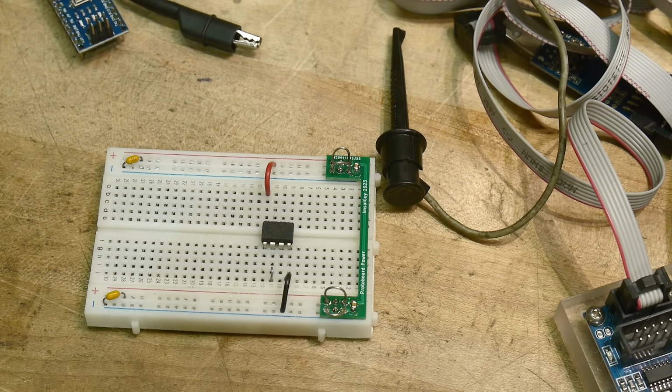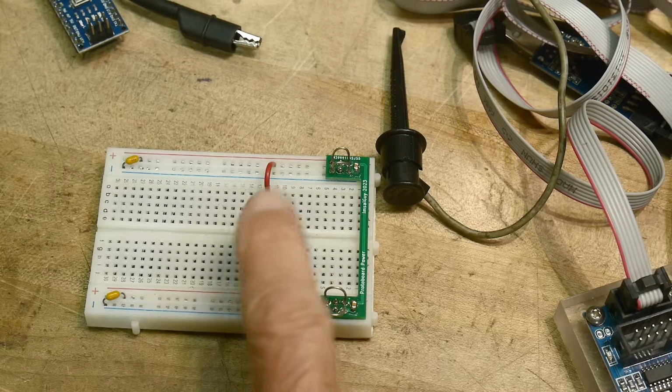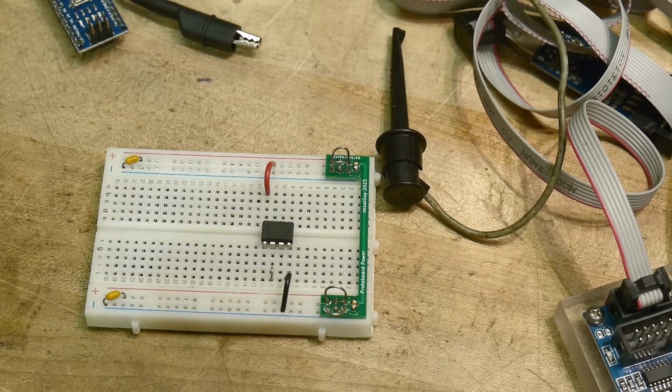Okay, there you go. Chip of the day, an ATtiny85 used as a random bit generator.